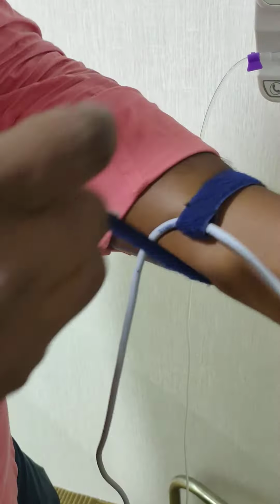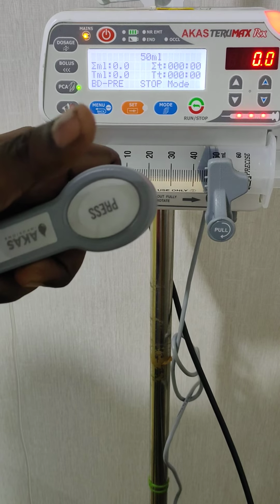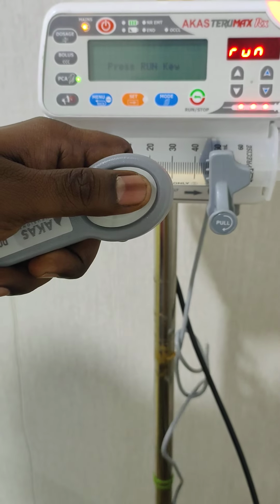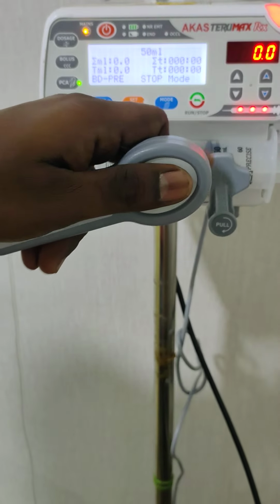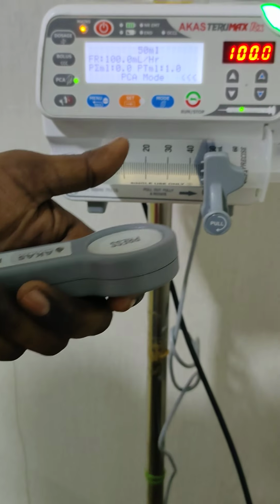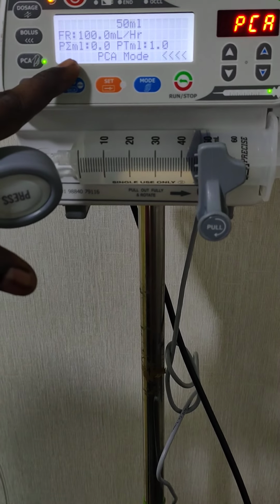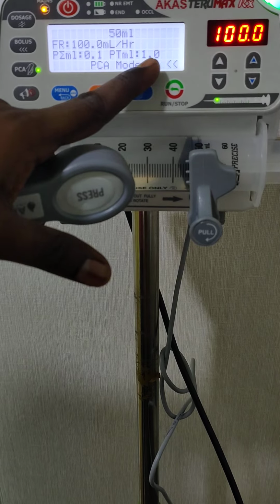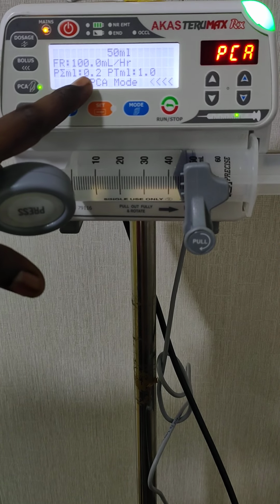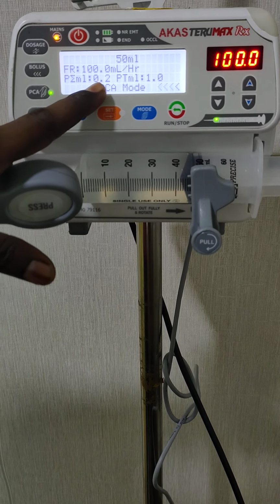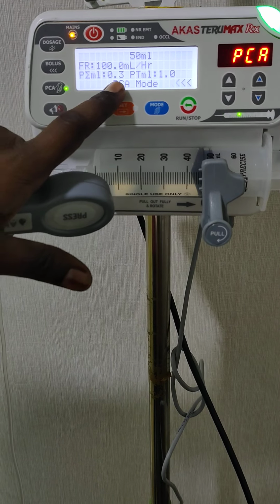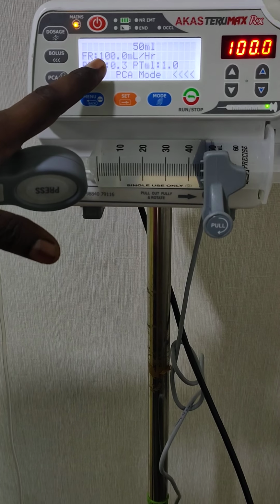So here you see the machine is in stop mode, non-run mode, but even so the PCA will work. Now the patient is demanding the first dose. See, I am pressing it. Okay, now I pressed. This is the first dose, and it is running. Target ml is 1. The infused ml you can see is 0.1, 0.2, 0.3. It keeps increasing at 100 ml per hour.